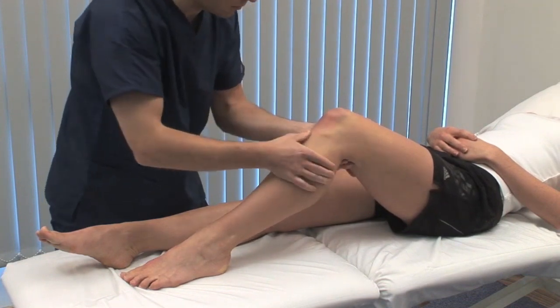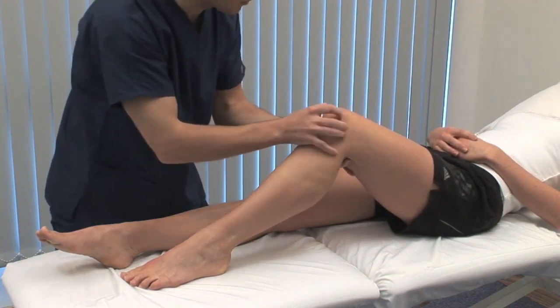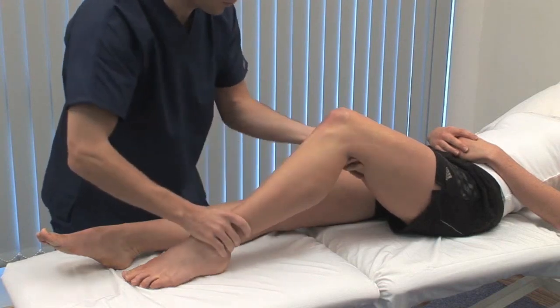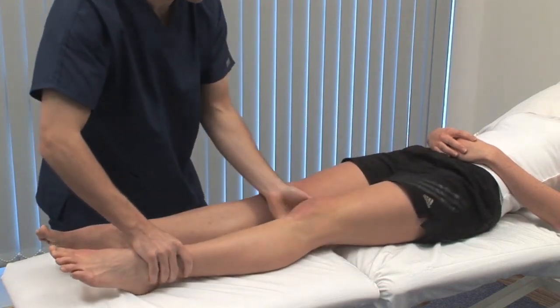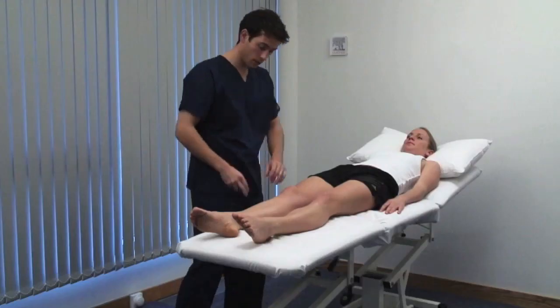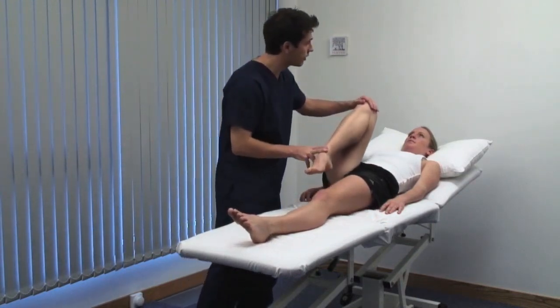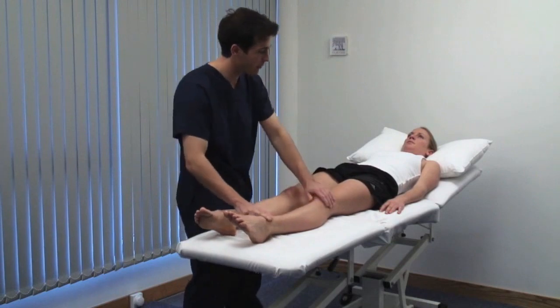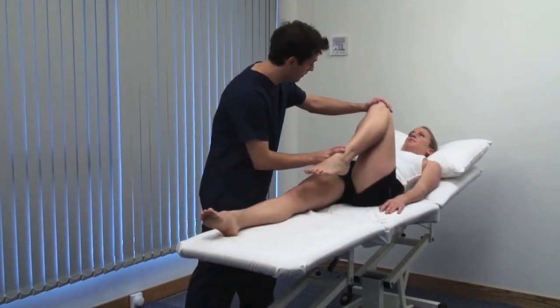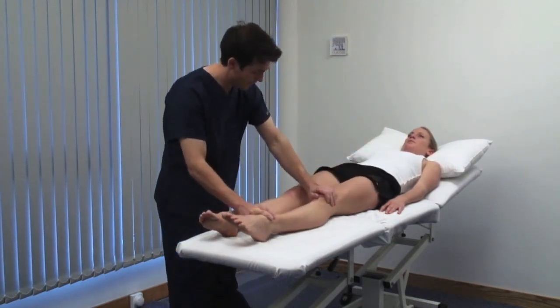Isolated tenderness of the tibial tuberosity in adolescence may be due to Osgood-Schlatter's disease. Next, we look at movements of the knee joint. First, active movements. Can you bend your leg up for me, please, Abby? Here, the examiner's hand is feeling for crepitus. On the other side. The normal range is from neutral to 140 degrees of flexion.